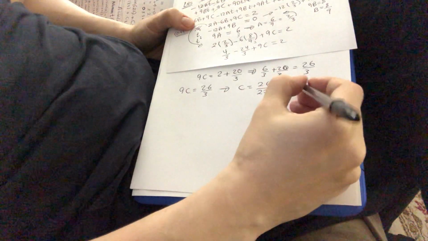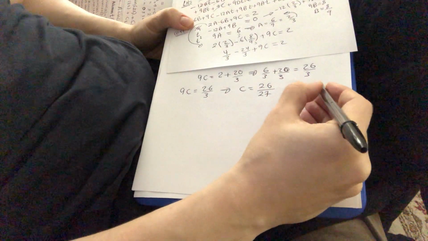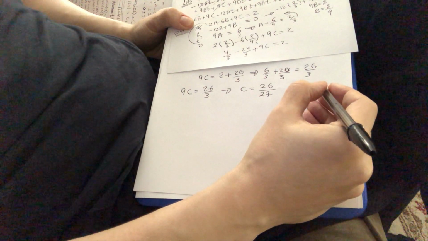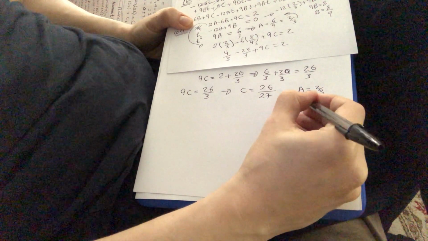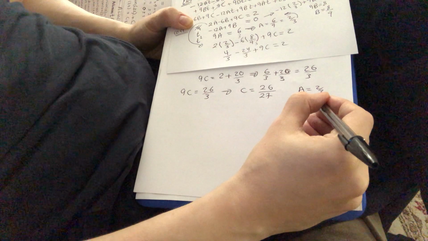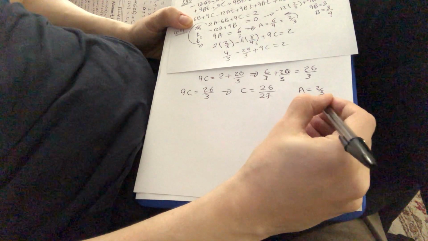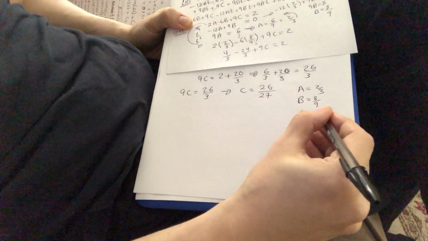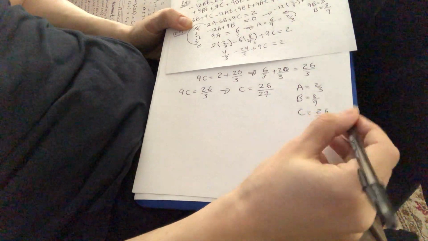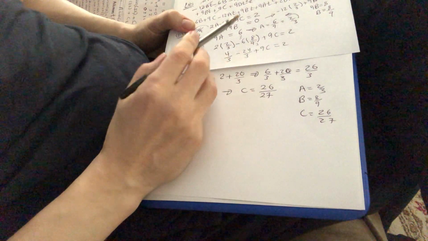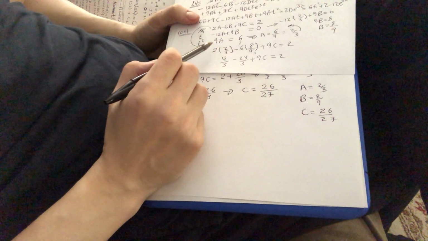So I know my A, my B, and my C. A is 2 over 3, B is 8 over 9, and C is 26 over 27. We still have the D, so we keep comparing coefficients.